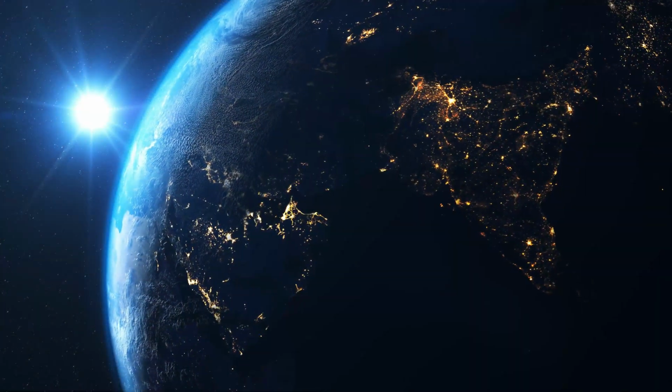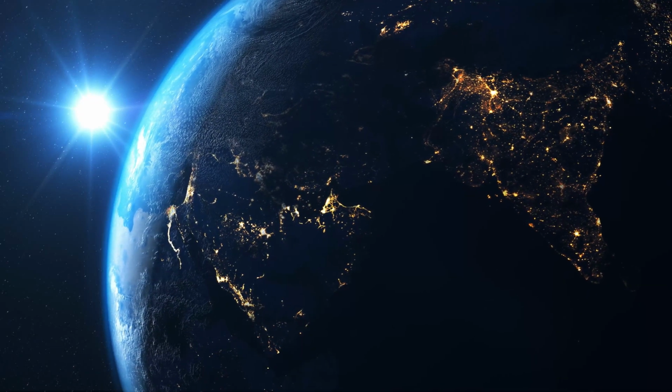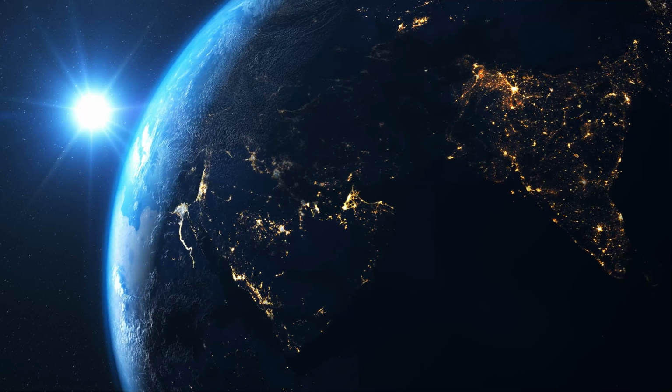In a few billion years, our sun is also going to burn through its fusion materials and will collapse to form a planetary nebula.